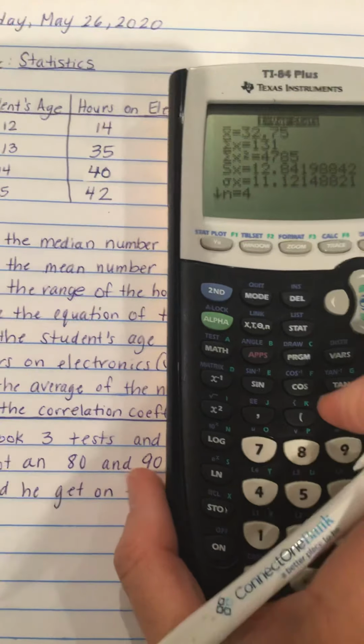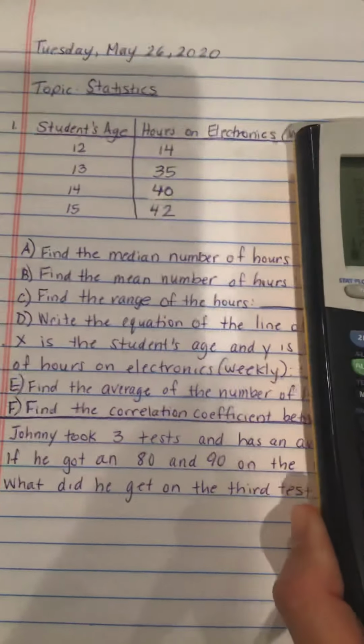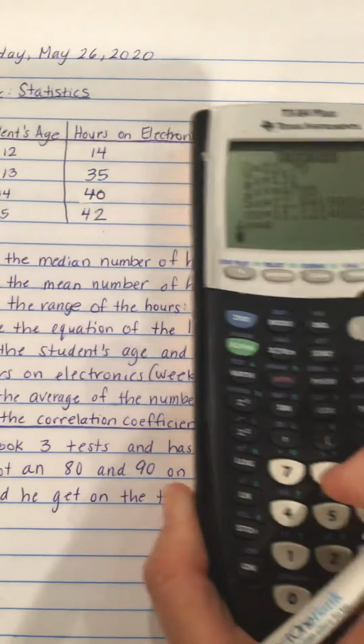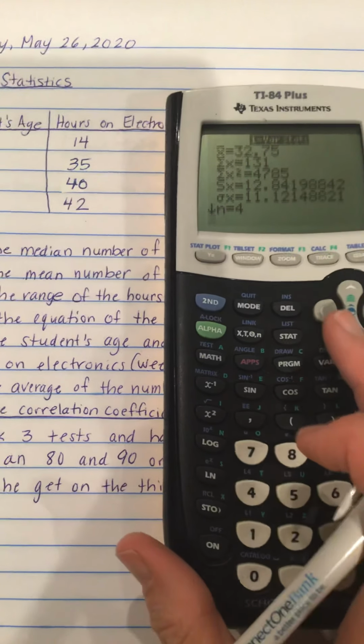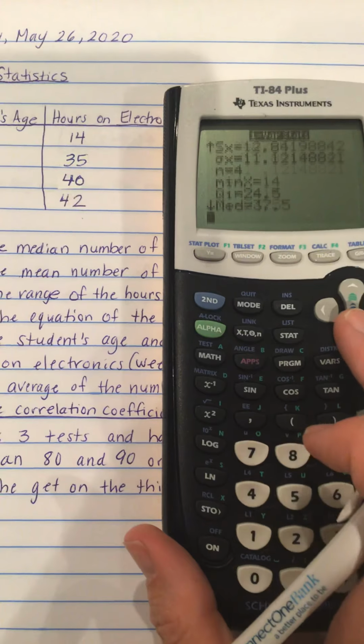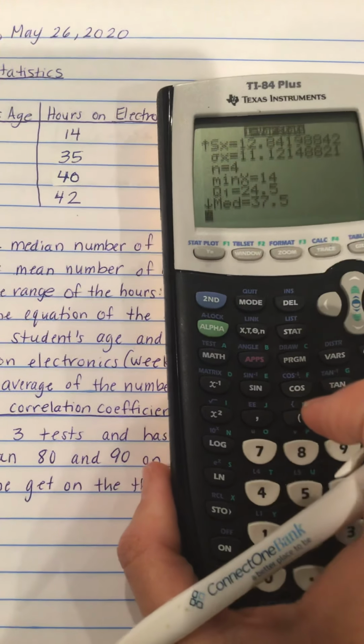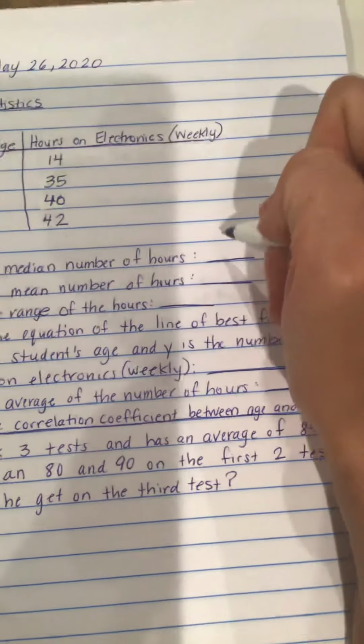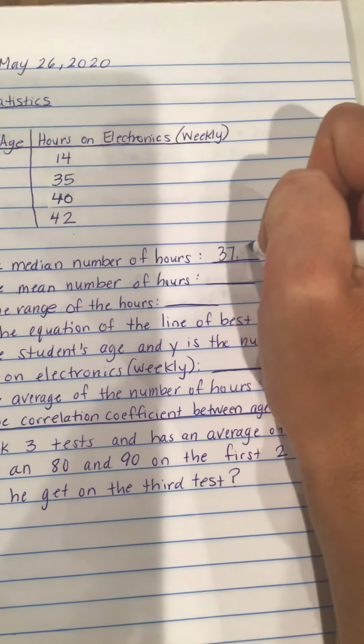So let's look at the questions now. Find the median number of hours. So look at your calculator, pause, and answer that. Okay, median is right there, so it's 37.5. So your answer would be 37.5.